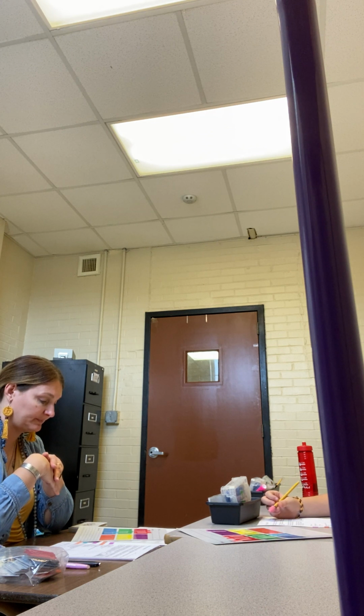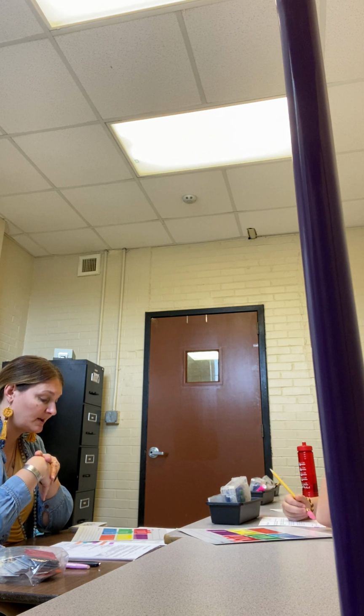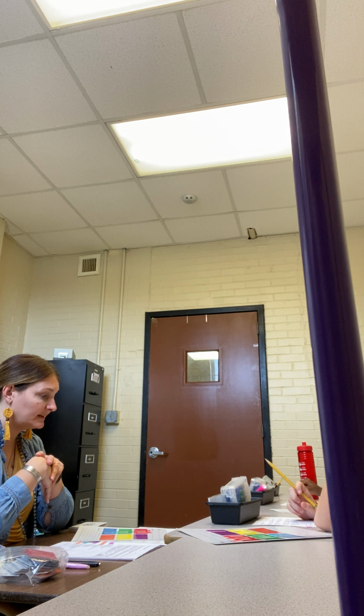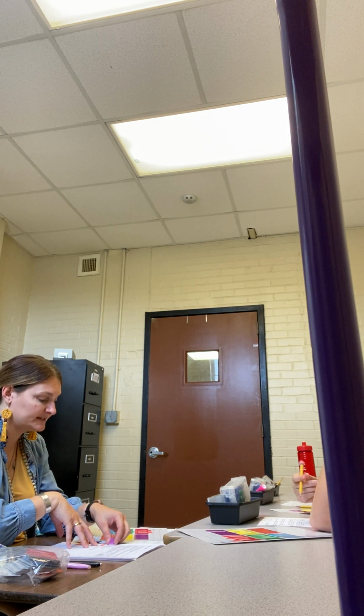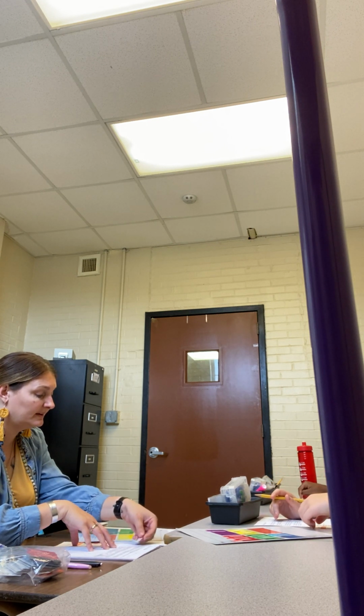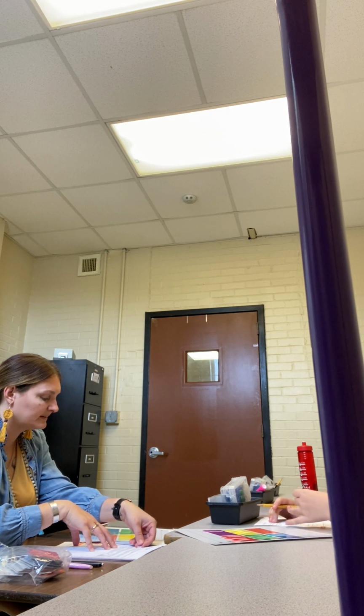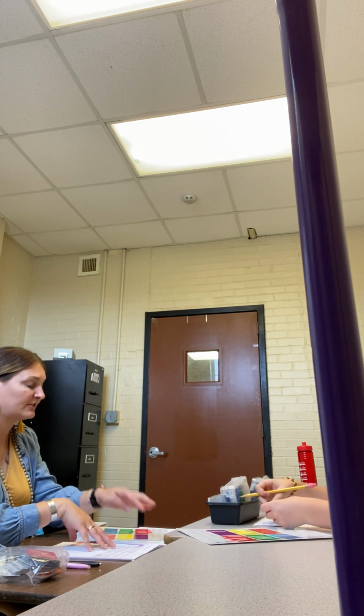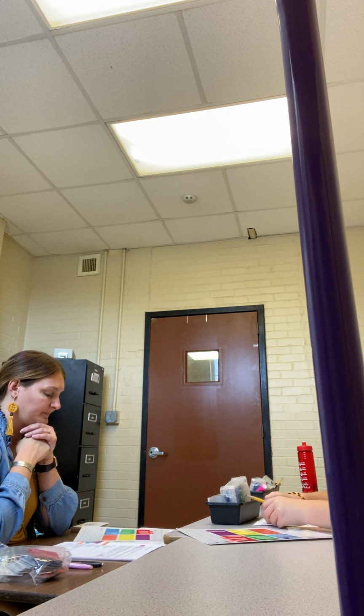Number 1, did this paragraph answer, what are the sails made of? Did this paragraph answer that? Yes, let's go ahead and move our sticky note. They're made out of thread. No. What does it say is made out of thread? It says each mast also has a thread attached to it.